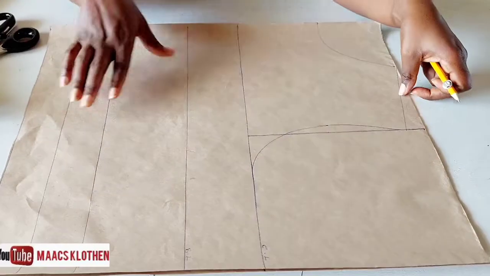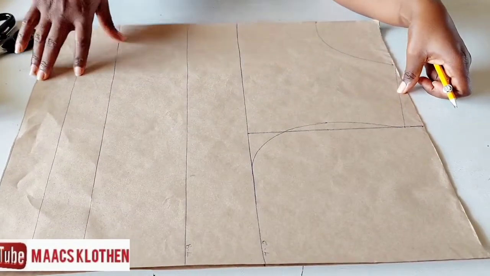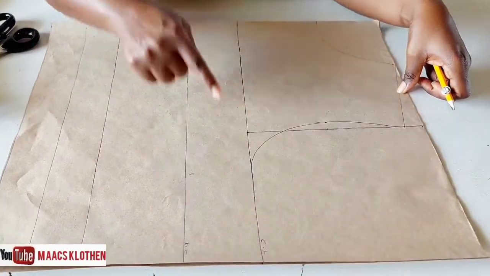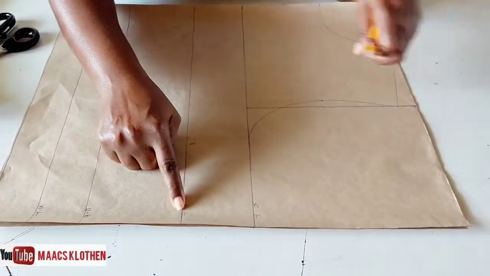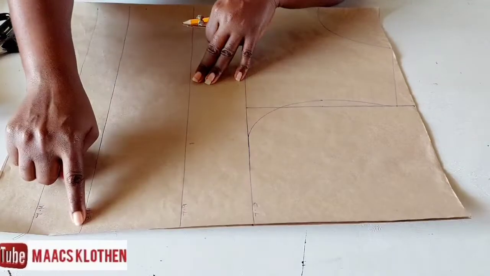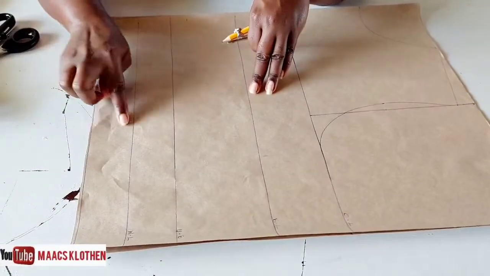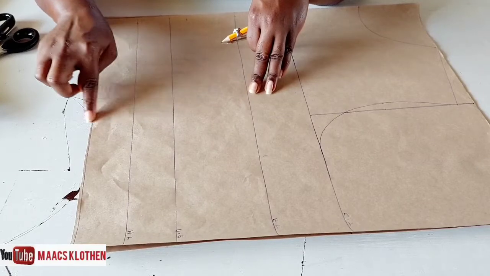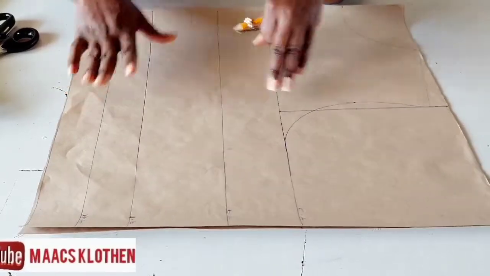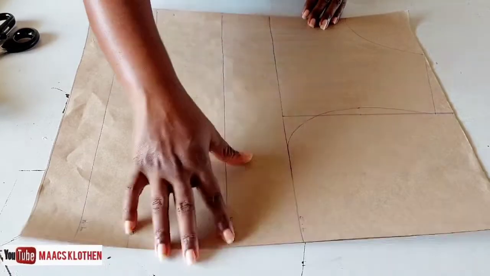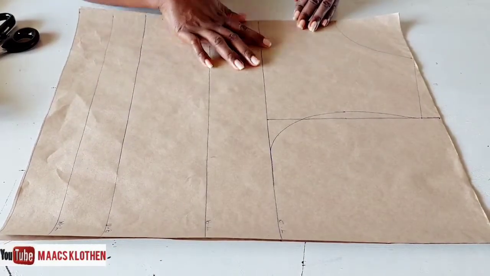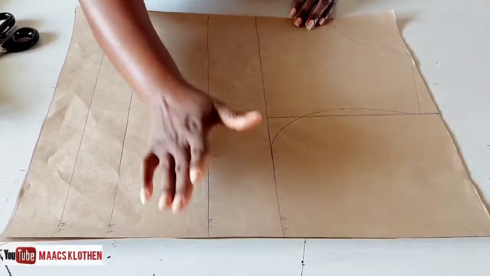What I have here is basic drafting. I have this as my chest line, this is my bust line, this is my under bust, and this is my waistline. What I have here is a 2 inches allowance. The width of it is bust divided by 4 plus 5 inches.